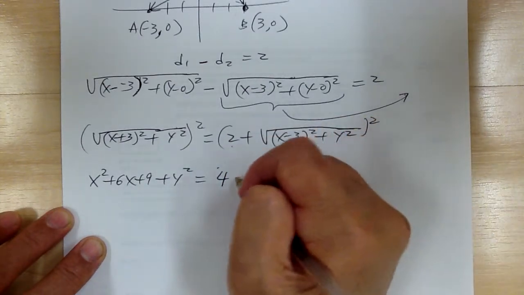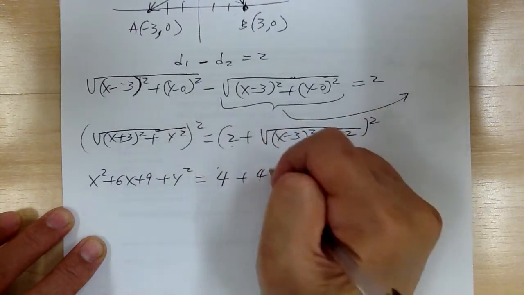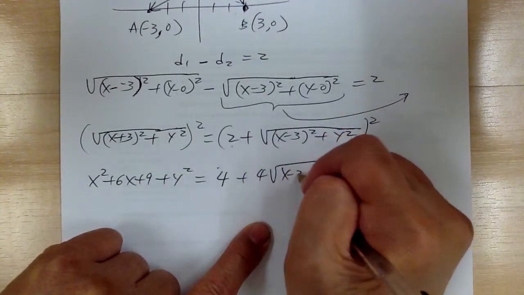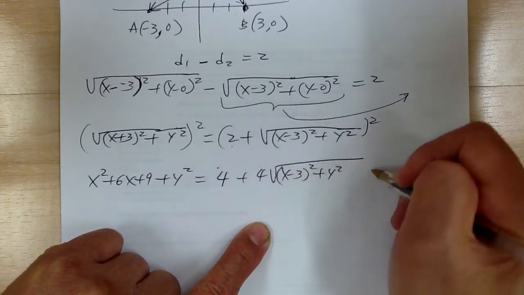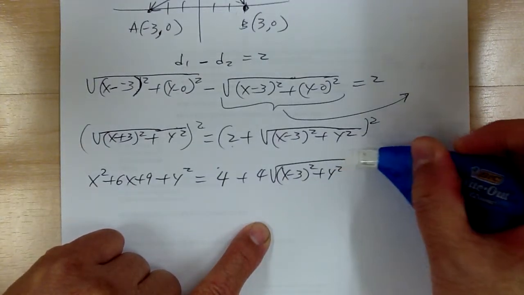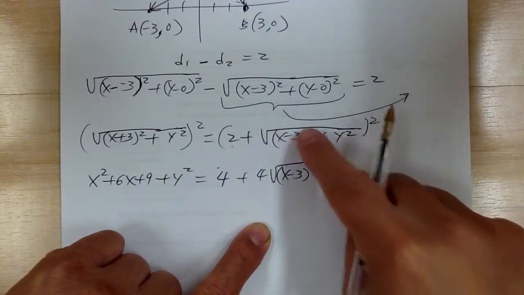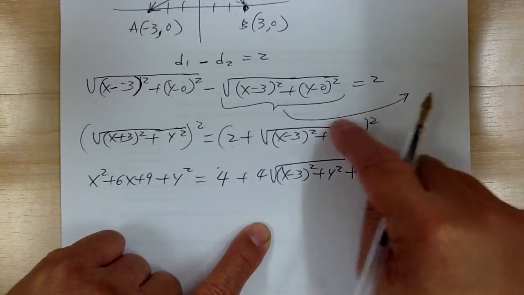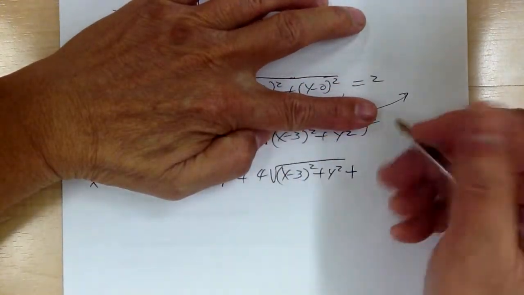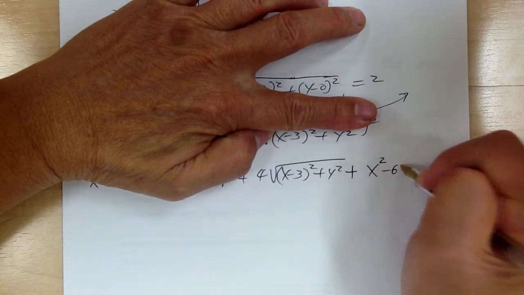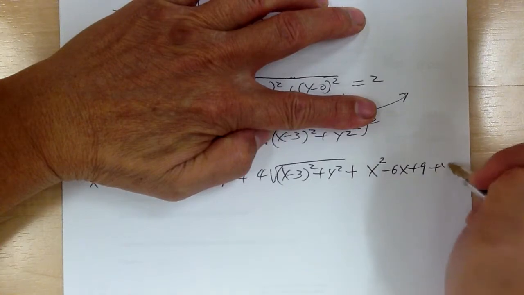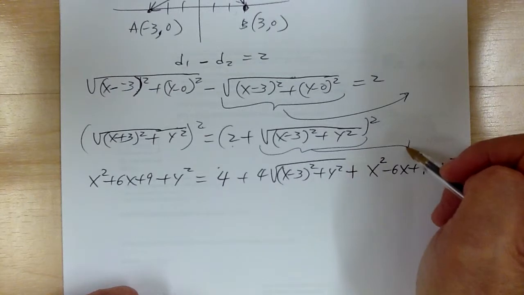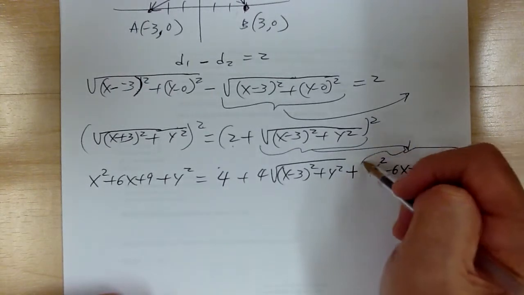The middle term I get plus, so 2 times 2 is 4, so it would be 4 square root of (x−3)² plus y². Plus, so this one's going to be out here, and I'm going to work out this part. So the square and square cancel out. So it would be x² minus 6x plus 9 plus y². Okay. So this is this right over here.